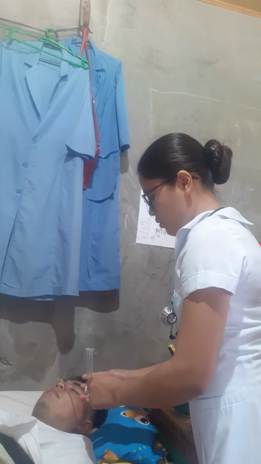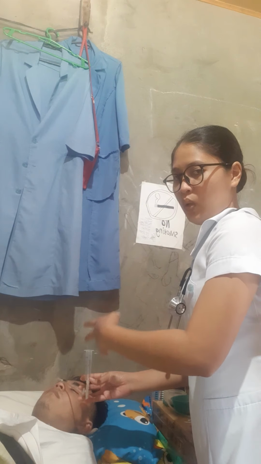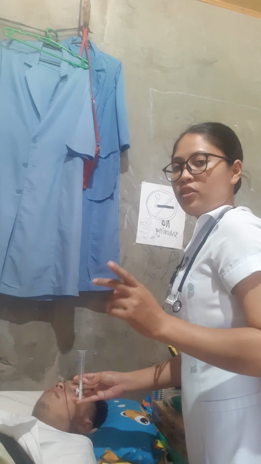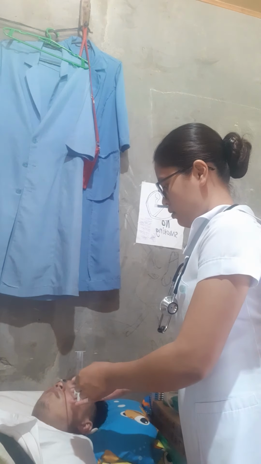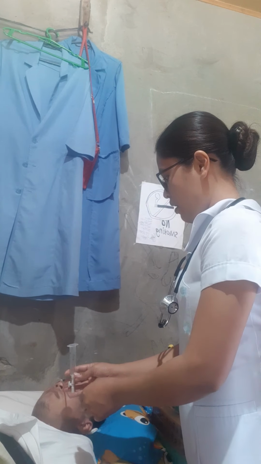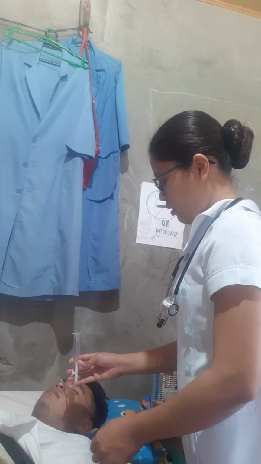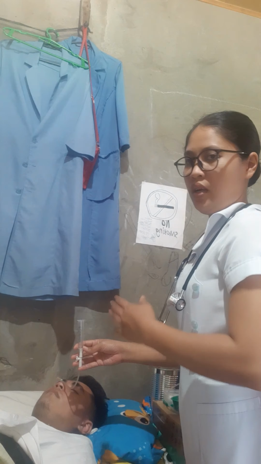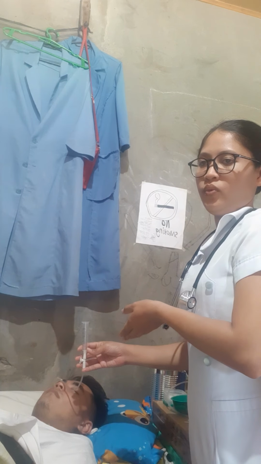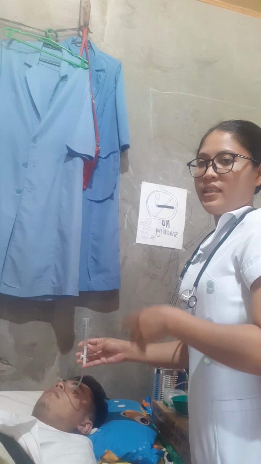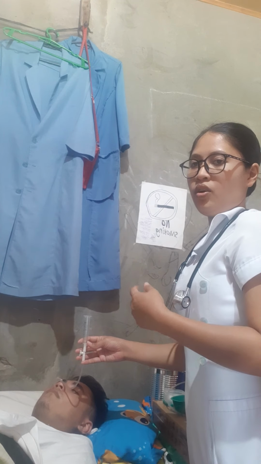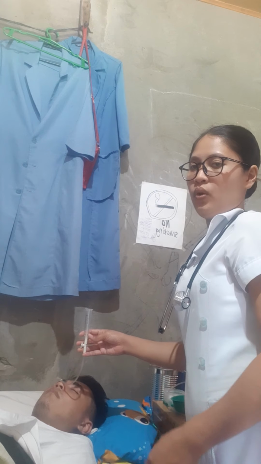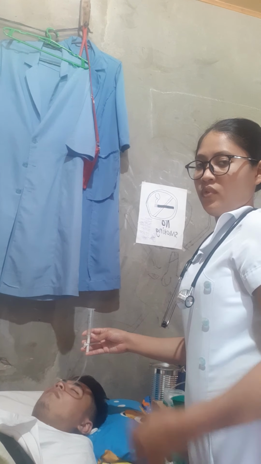Afterwards, we are going to permit flow. The flow rate should be according to the physician's order. Then adjust it by raising or lowering the syringe to adjust the flow as ordered.